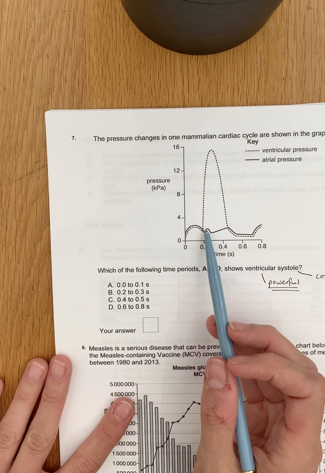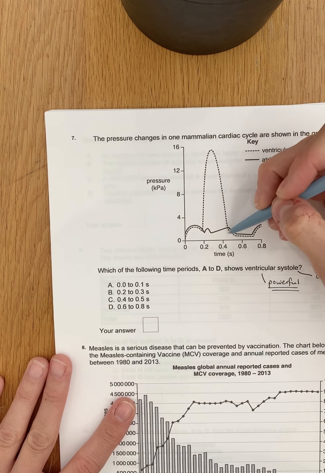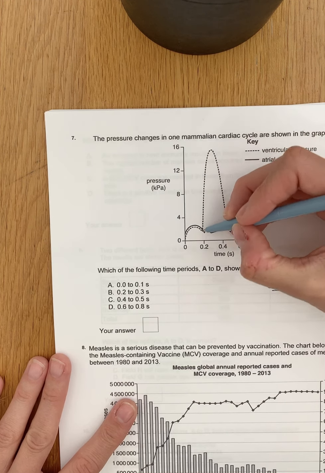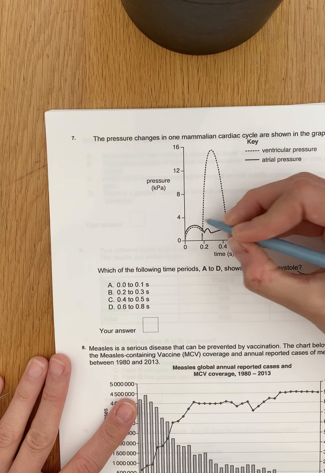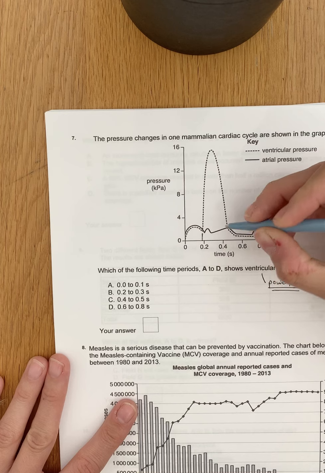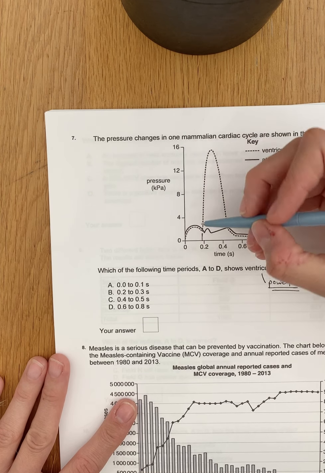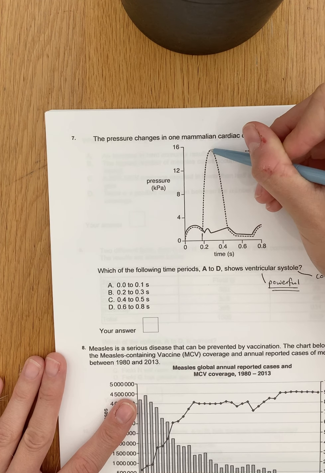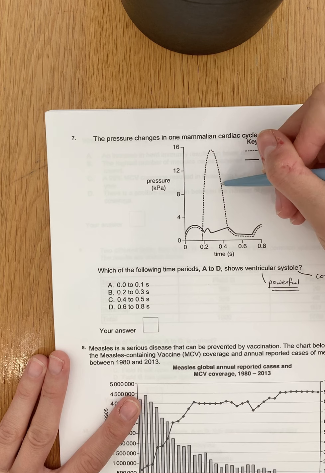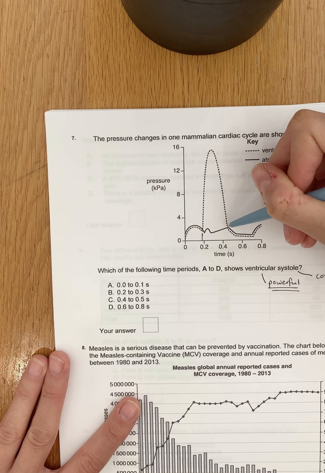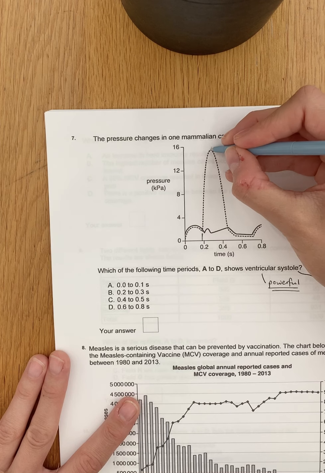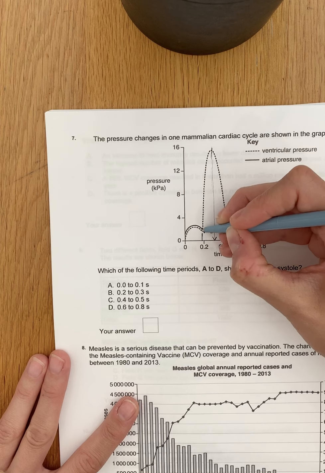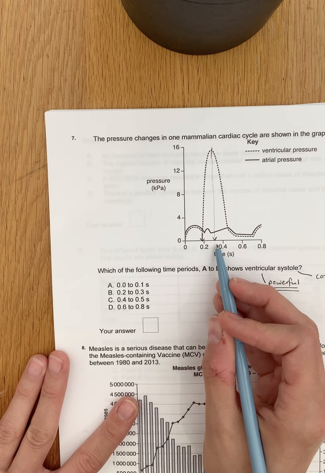And hopefully you would recognize this graph, and you can see that this here is to do with the ventricles contracting and relaxing. Now, a mistake that a lot of students make is they think it must be from this point to this point, because that's the ventricles contracting. No, if you think about what the graph actually shows, the pressure in the heart going up, that's the ventricles contracting, and then the pressure falls as the blood flows out. So it's going to be in between just below 0.2 and about 0.3.